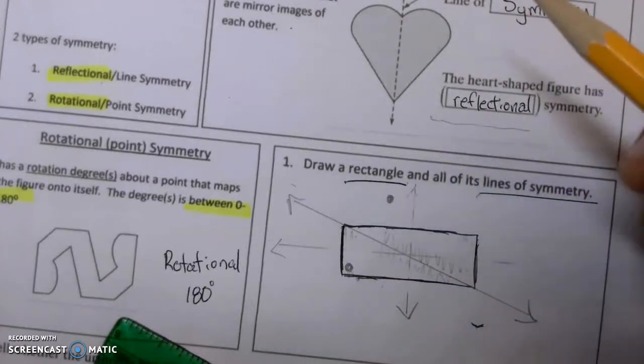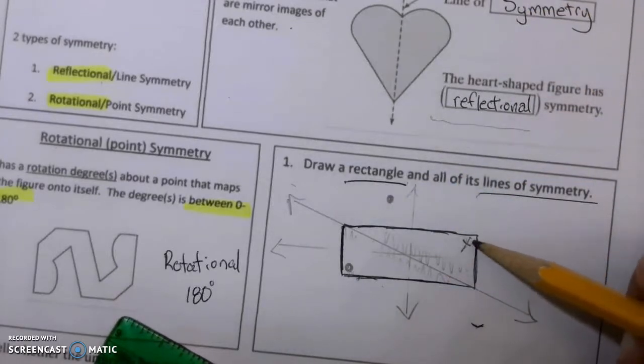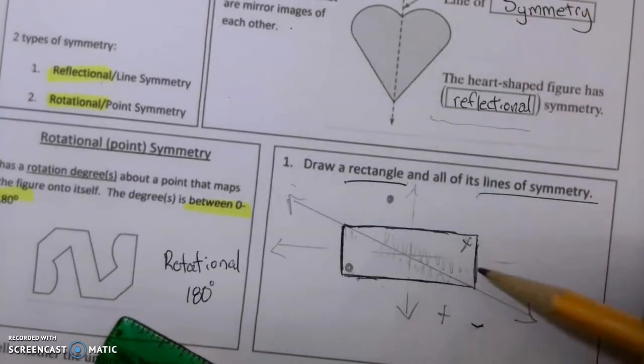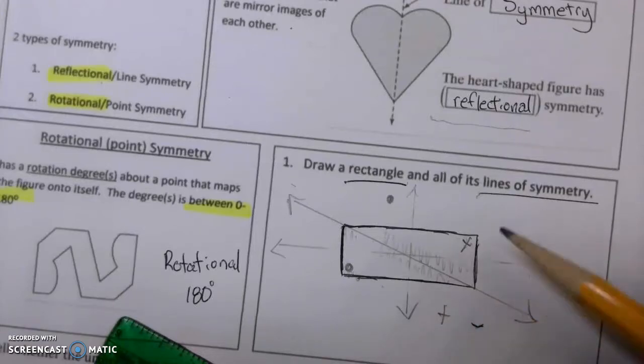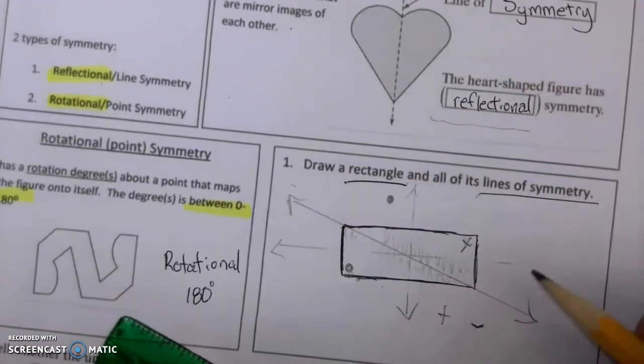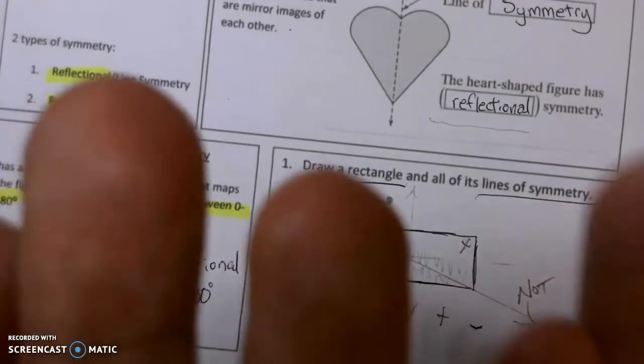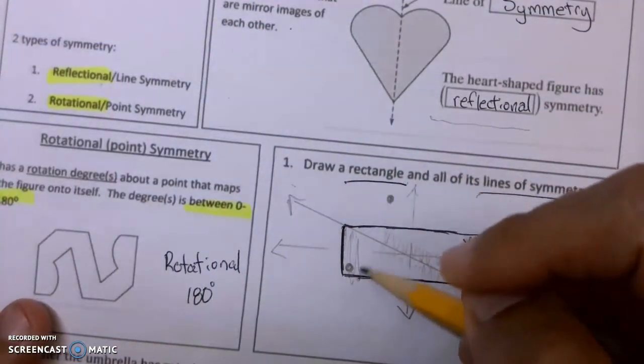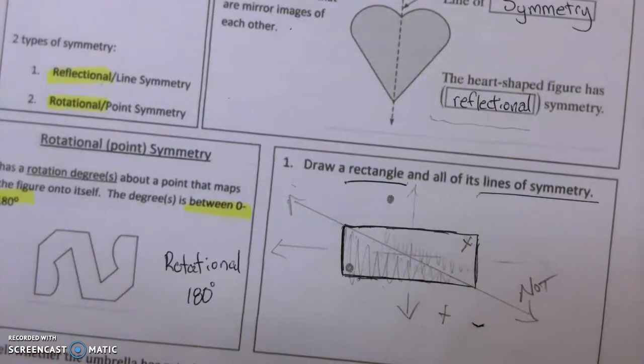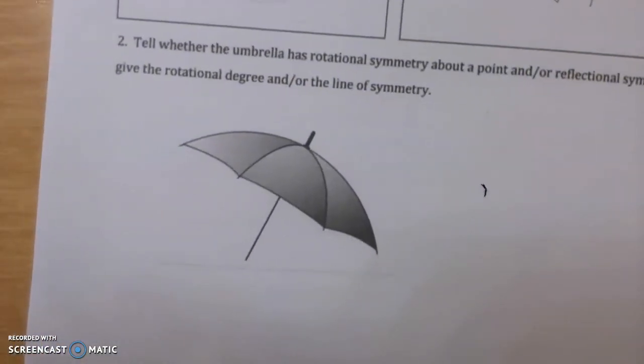This X would end up somewhere here-ish. There's no part of the triangle that matches this right here. So you can't go from corner to corner, so this is actually not a line of symmetry. It has to be folded, not just I made 2 congruent triangles. That's not symmetrical.